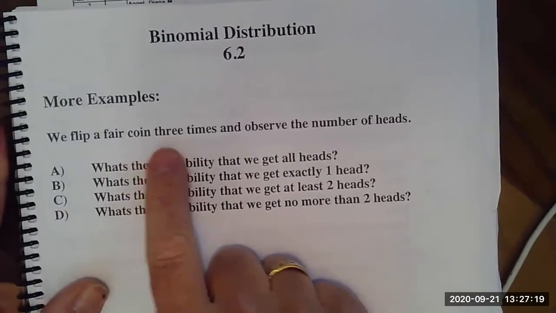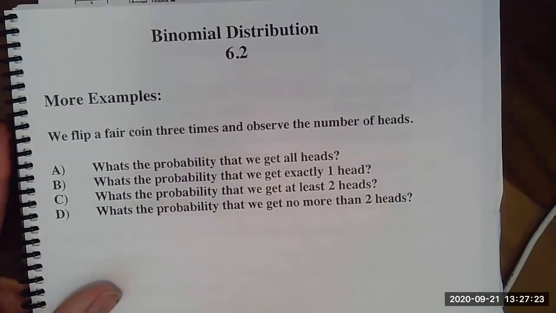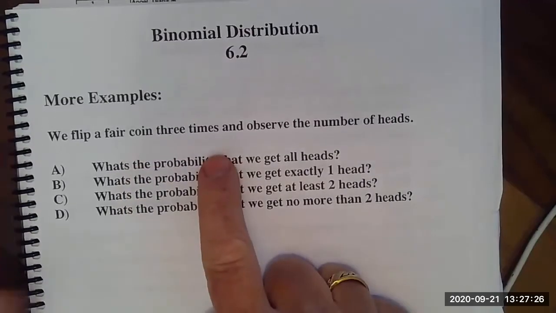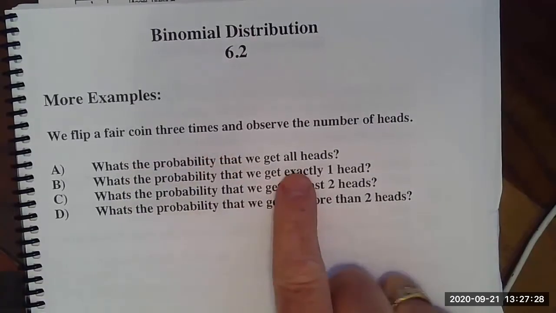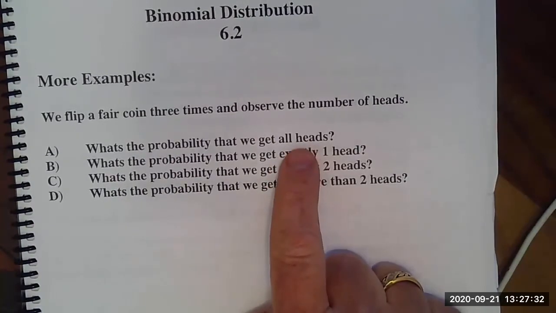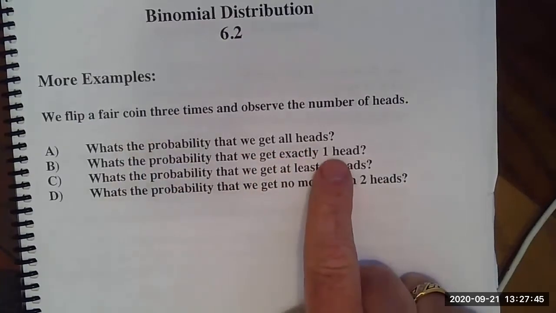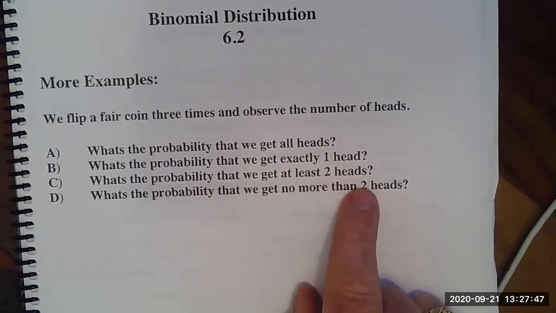Flip a coin 3 times. How many times? 3. N is 3. Flip a coin 3 times. Oh, okay. All heads. What do you think X is? These are all your X's here. What do you think all heads means? What's the number for X? All heads. 3. Right, so X is 3, N is 3. Oh, okay. X is 1, X is 2, X is 2.